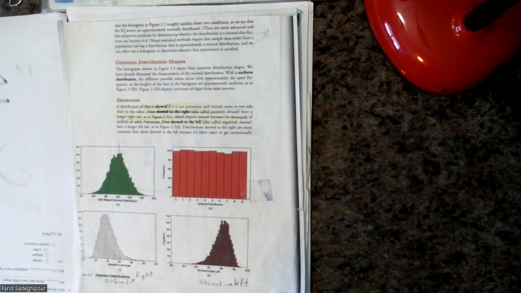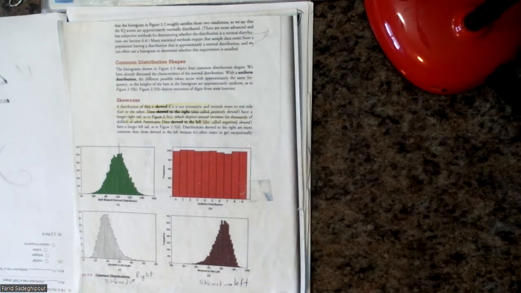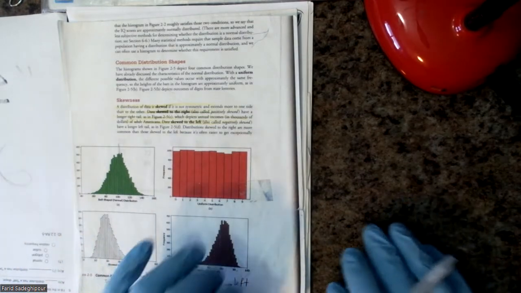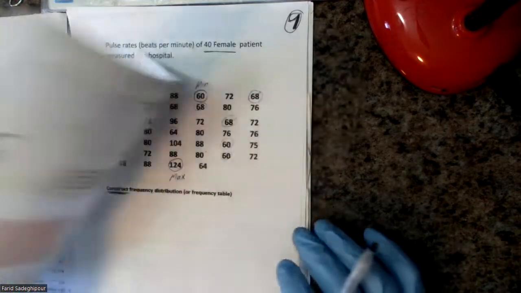But this is a uniform distribution. This one is skewed to the right. This one is skewed to the left. So, different types of histograms that we discussed before.